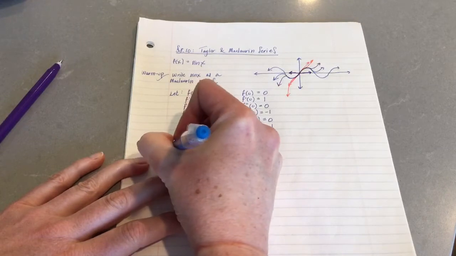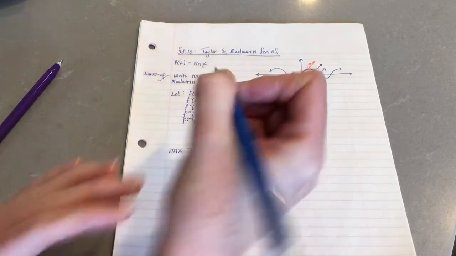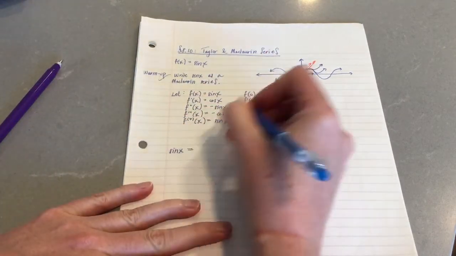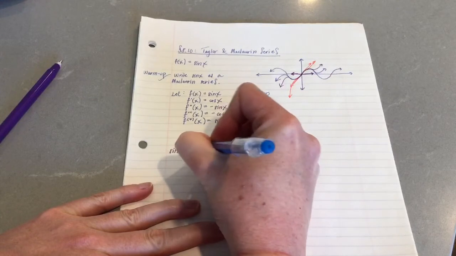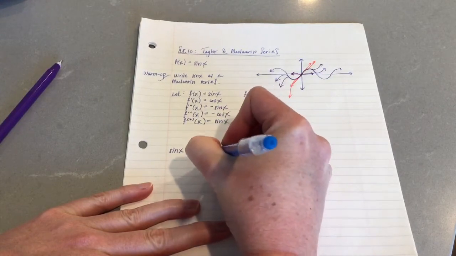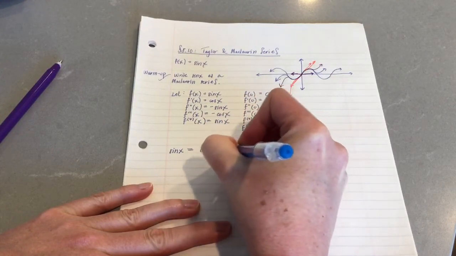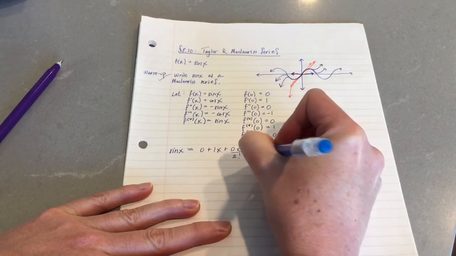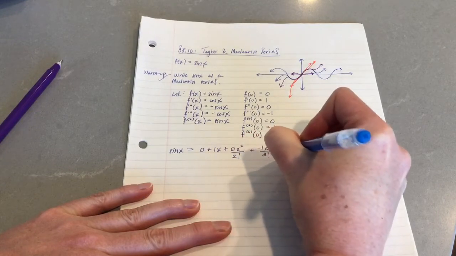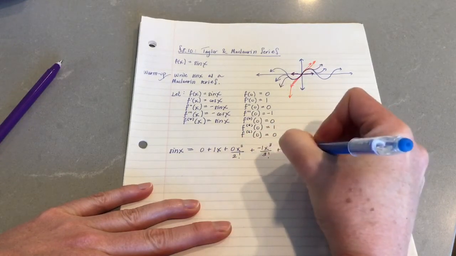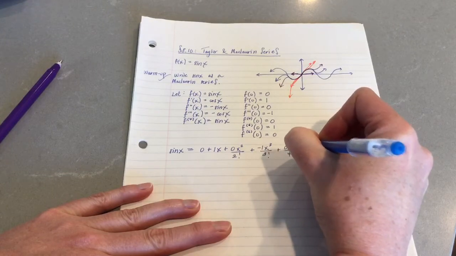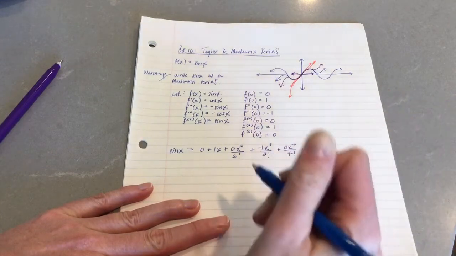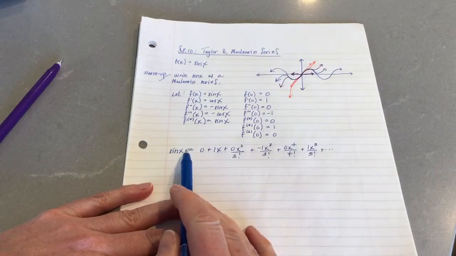So let's go ahead and say sine of x is exactly equal to, because we're going to use an infinite number of terms, the pre-simplified version would look like a very obedient following of the rules. And the plus dot dot dot is why we're able to say exactly here.